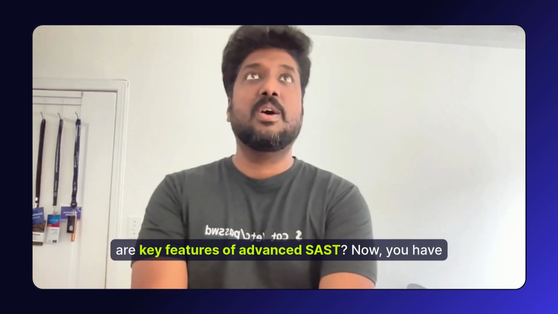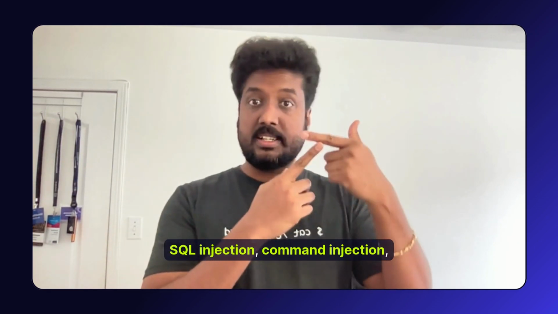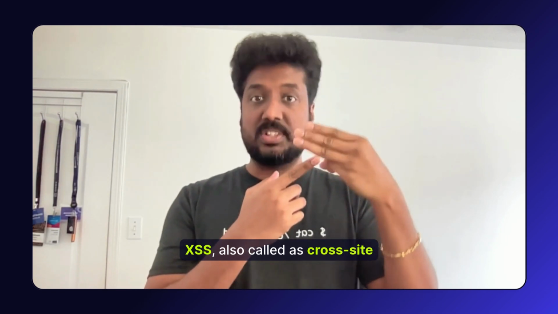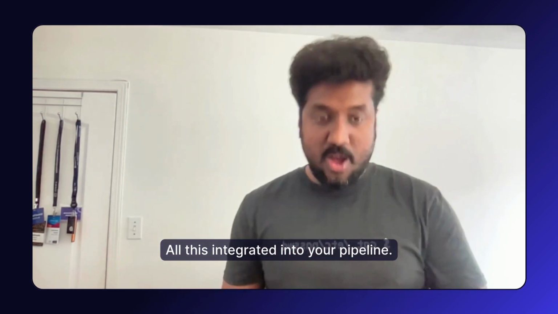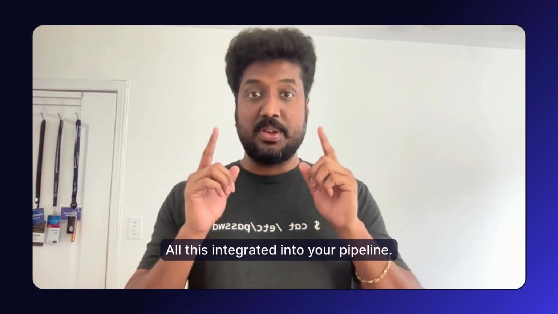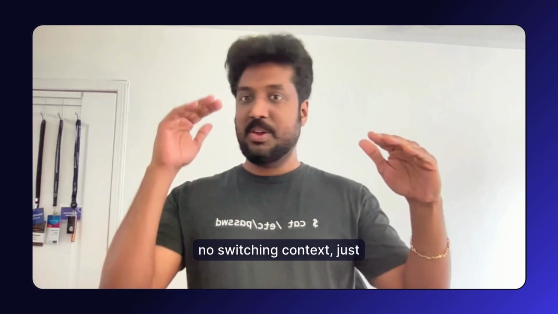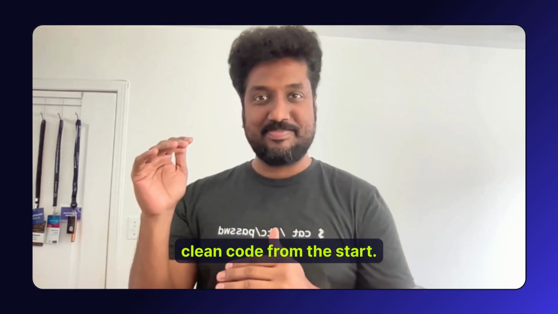So, what are the key features of advanced SAST? Now you have SQL injection, command injection, XSS, also called cross-site scripting, along with hard-coded credentials. All this integrated into your pipeline. So, no extra tools, no switching context, just clean code from the start.